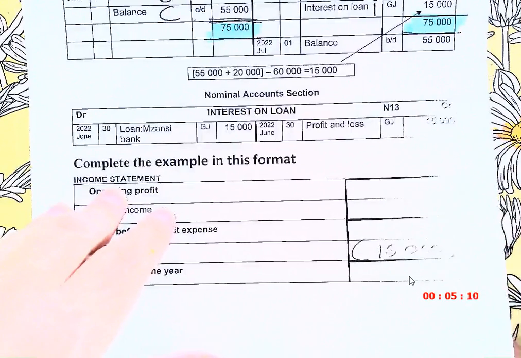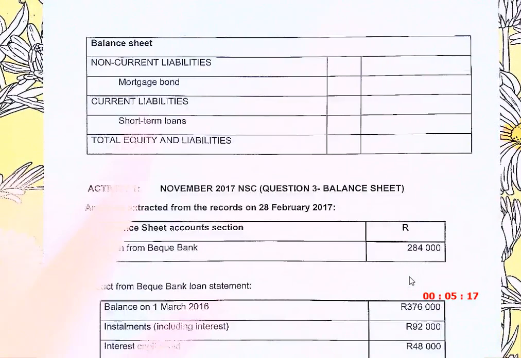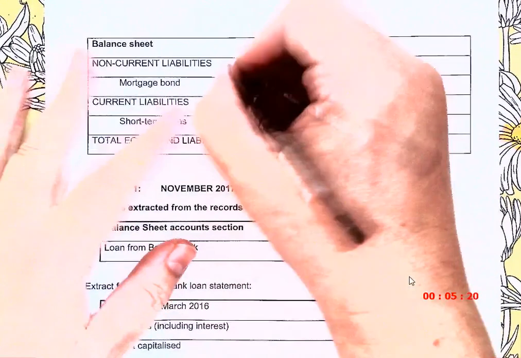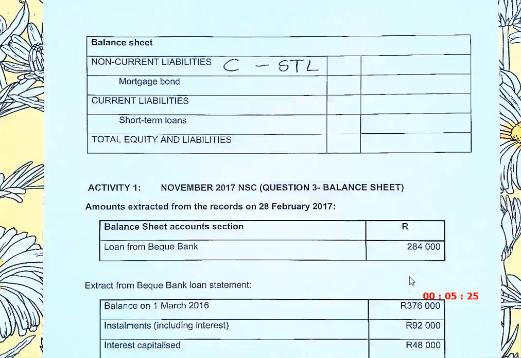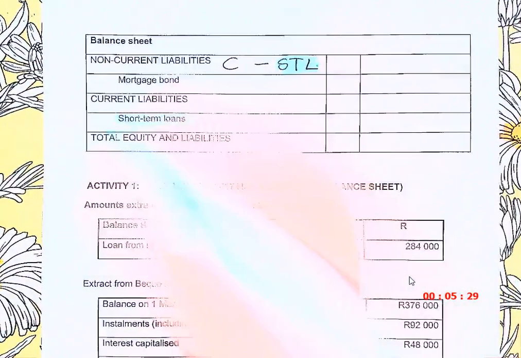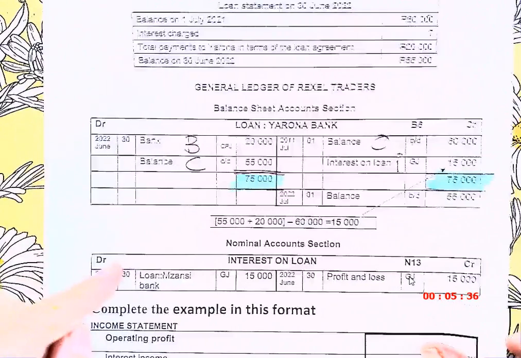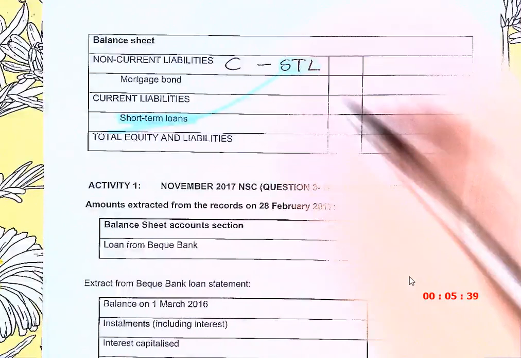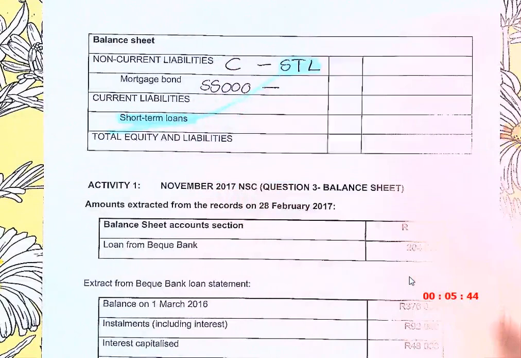Let's quickly talk balance sheet. Let me see what's next. So in the balance sheet, when I'm here, I always want to take the closing less the short-term loan. Okay? And that short-term loan is that short-term loan. They are the same. So what's my closing? If I look here, what's my closing? 55. So you say 55 less short-term loan.